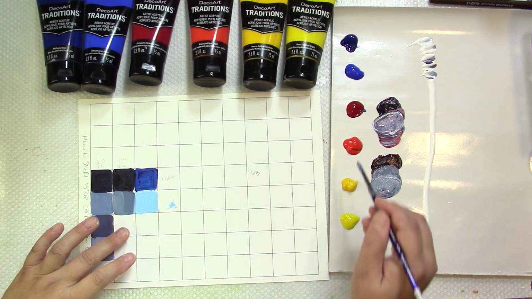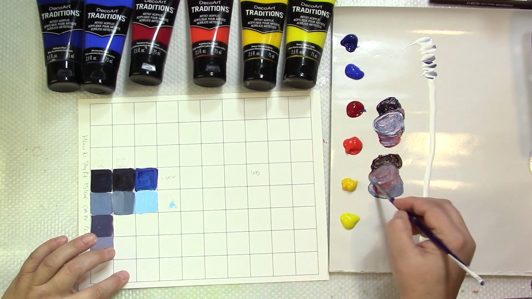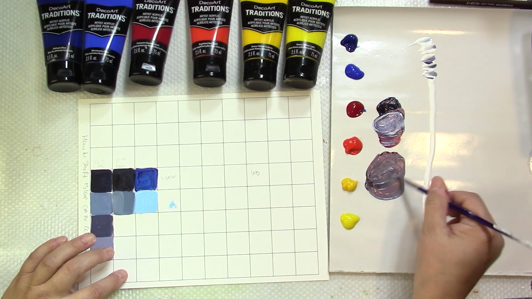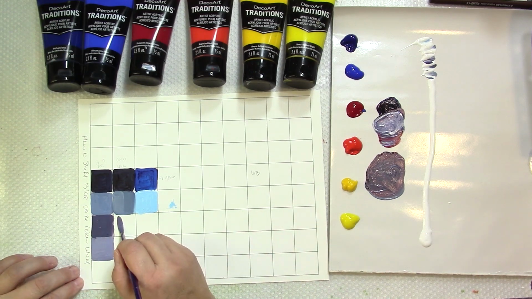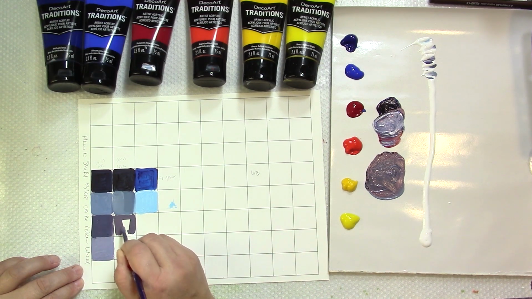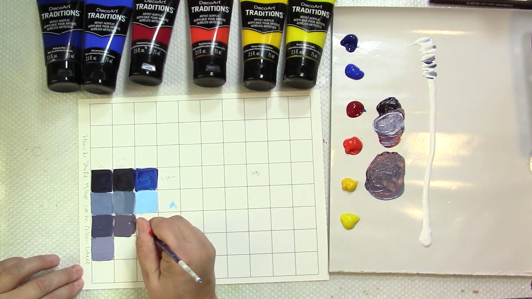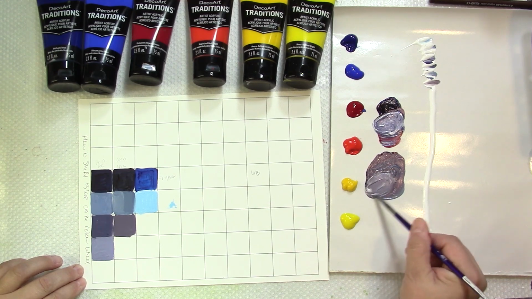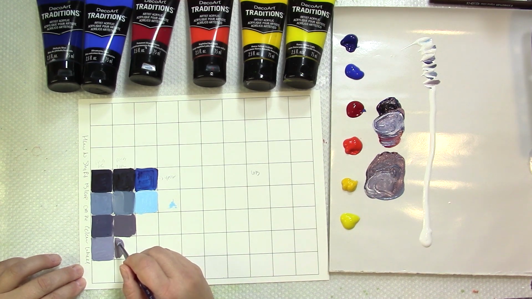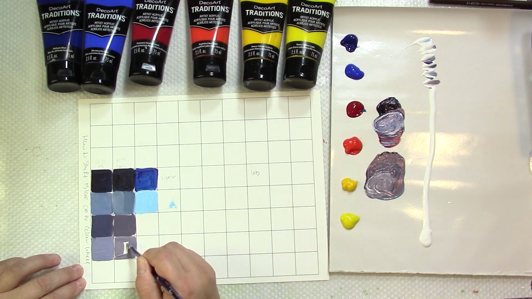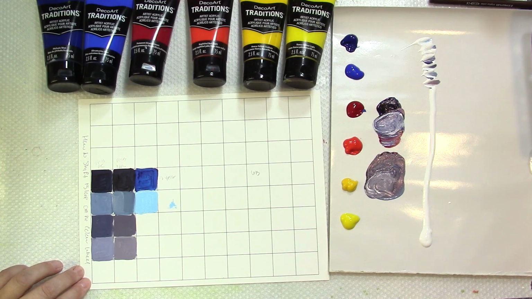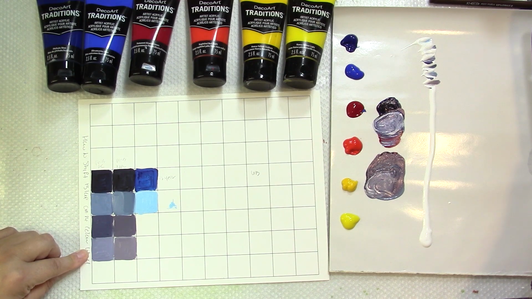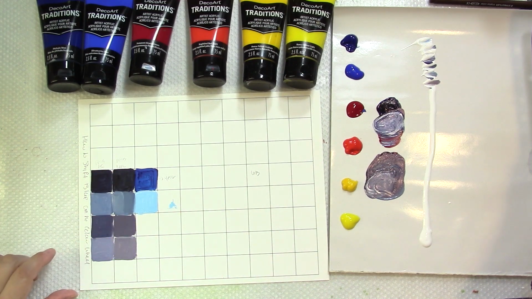Okay, if we shift it even more with more red, and add some white. Really looks violet now. Okay, so this is phthalo blue with alizarin crimson, different ranges, different mixtures, balances. This is with naphthol red light.